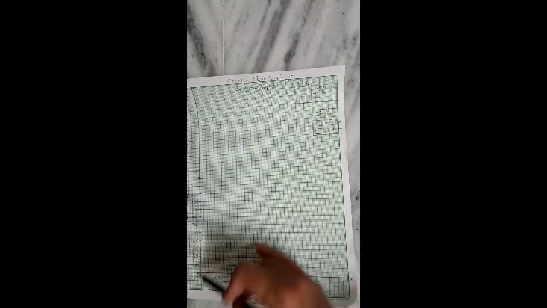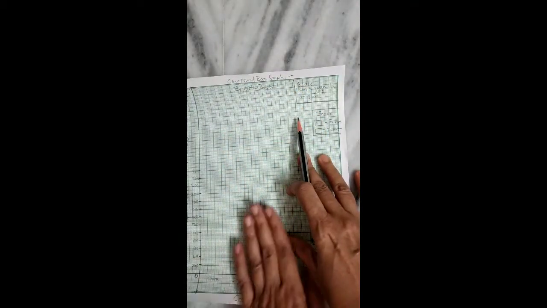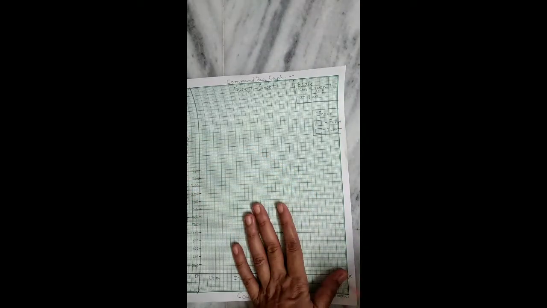And on the y-axis, which is your vertical line, you have written export-import in million US dollars. Is it clear? And what have you written as your scale? You have written 1 centimeter is equal to 200 million US dollars on your y-axis.